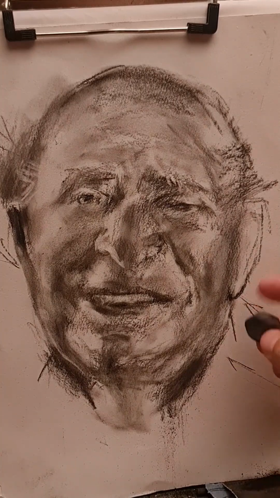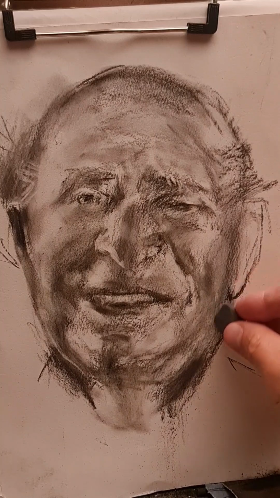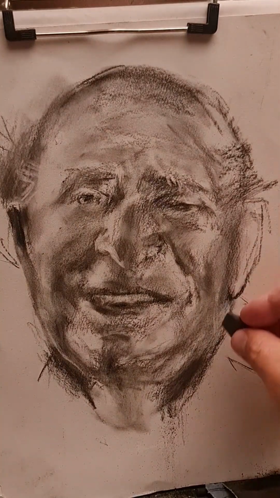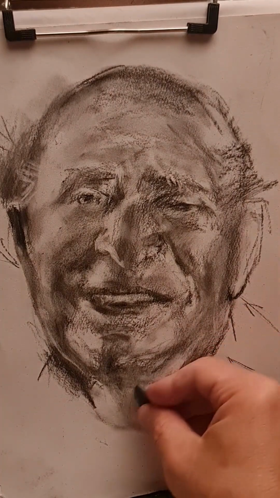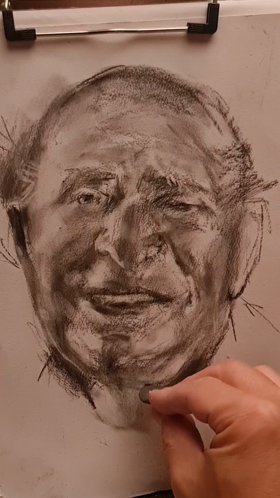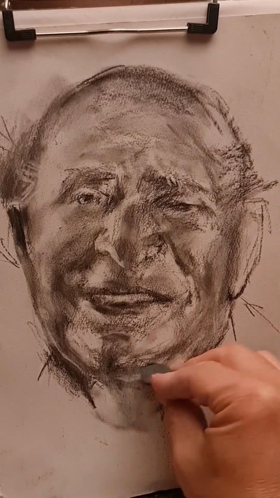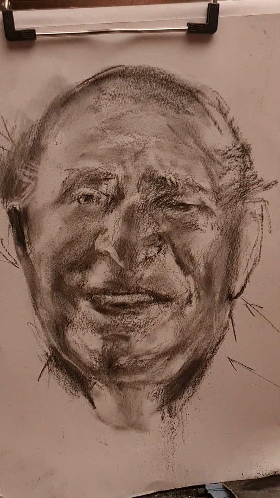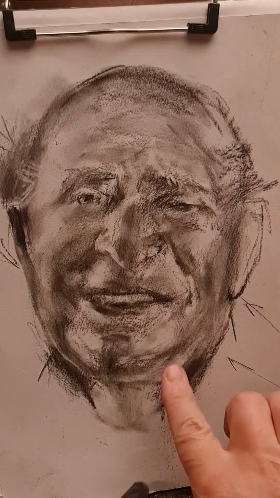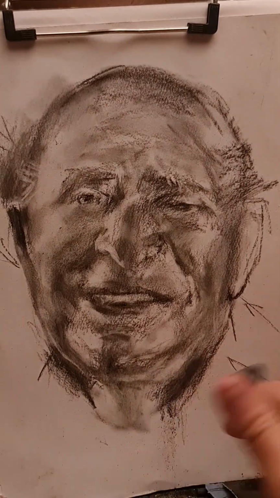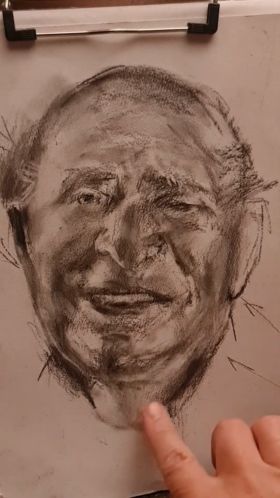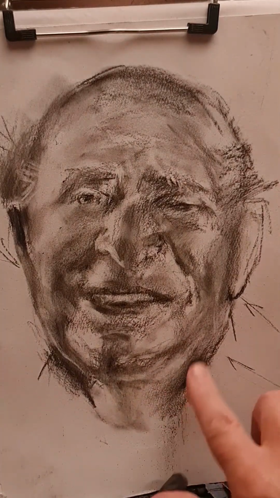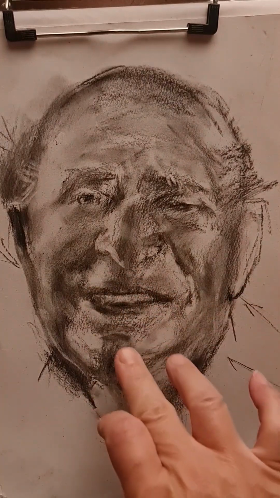And then softer putty rubber to follow the wrinkles here as they move down. A little bit with my fingers here and spread in the dark here. Soft, so the eye concentrates there on those lines.